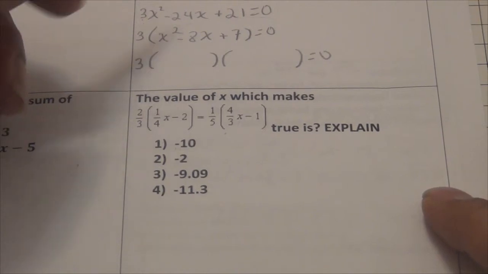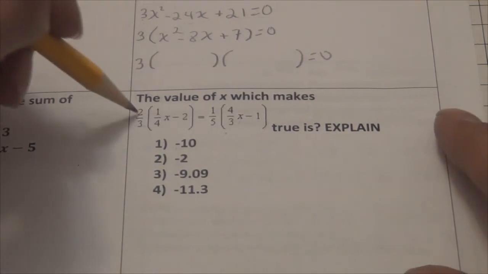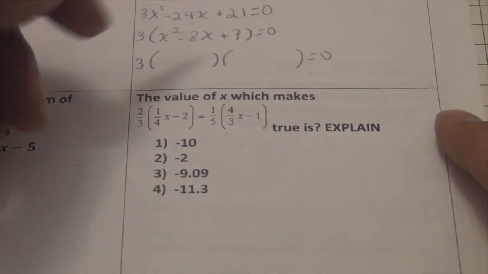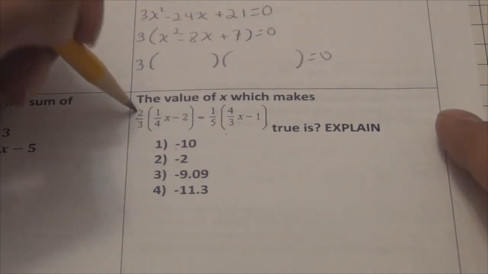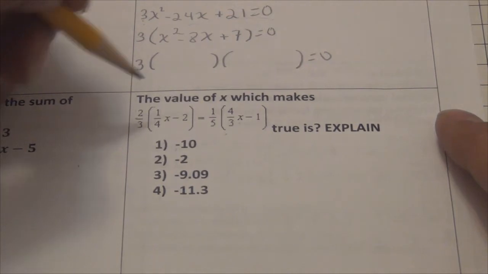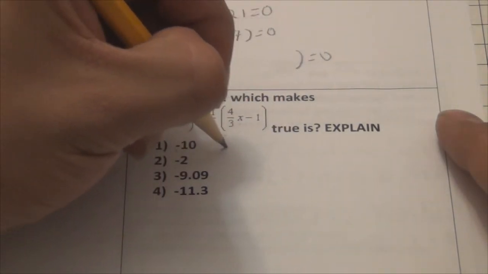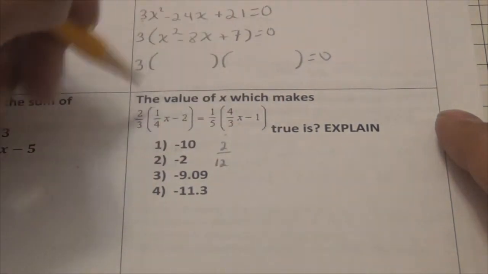All right. So let me multiply through. Let's see, I'm going to use the distributive property. So I'm going to get 2 times 1 is 2, 3 times 4 is 12, so it is 2 over 12 x.